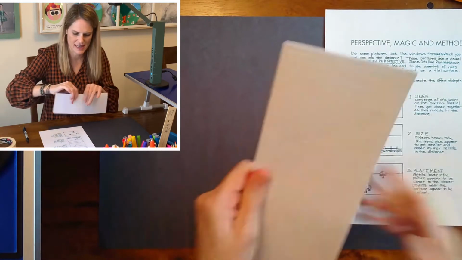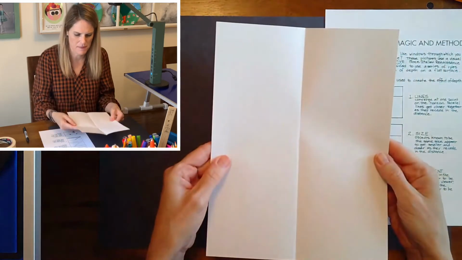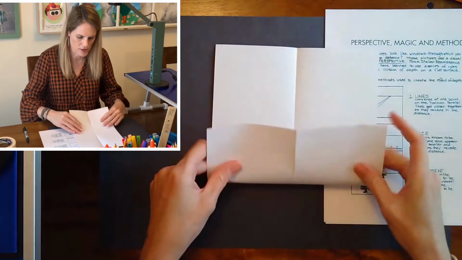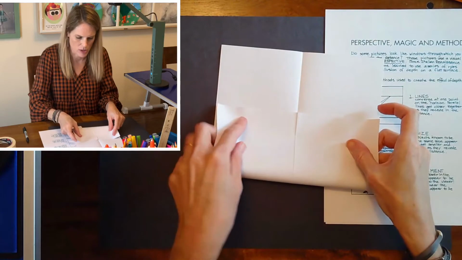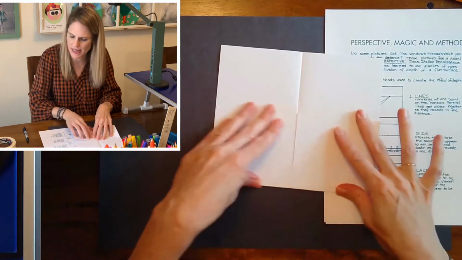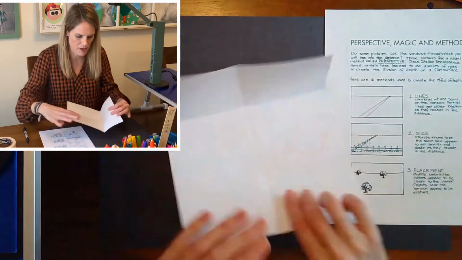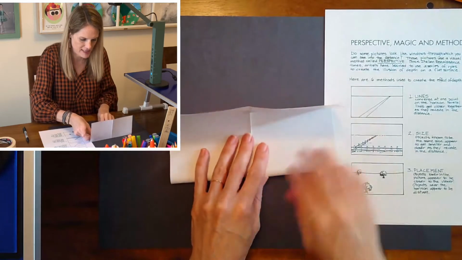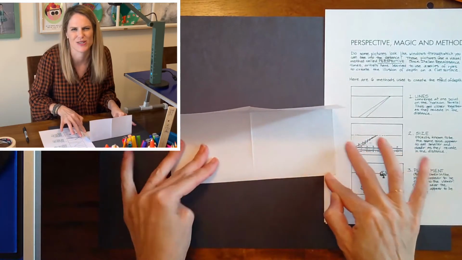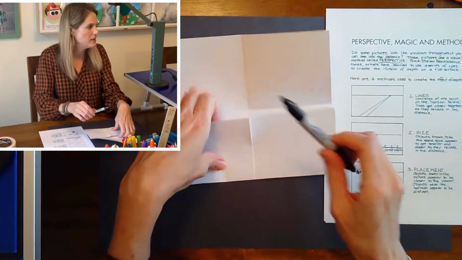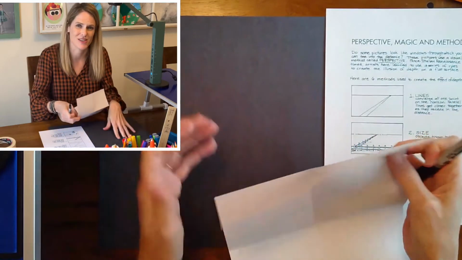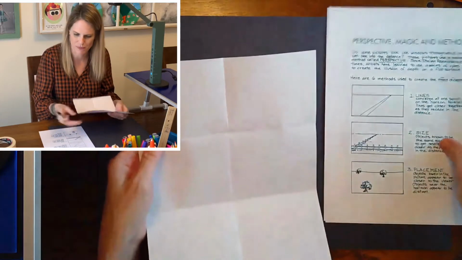And then open it back up and fold it into thirds. So you want to end up with 6 sections of paper. They don't have to be perfect and even. We just want 6 different areas to draw in. I will be using a Sharpie to draw today because it's easier to see on the video. You can use a pencil.